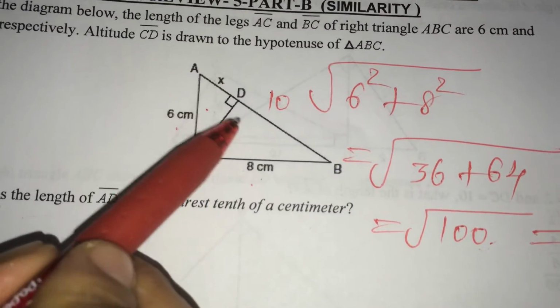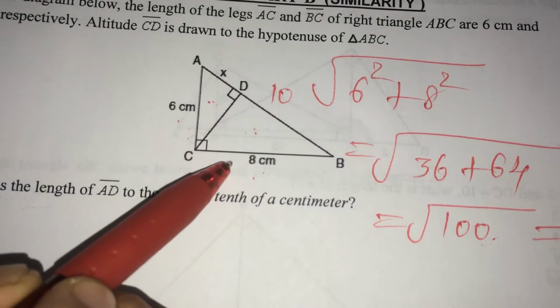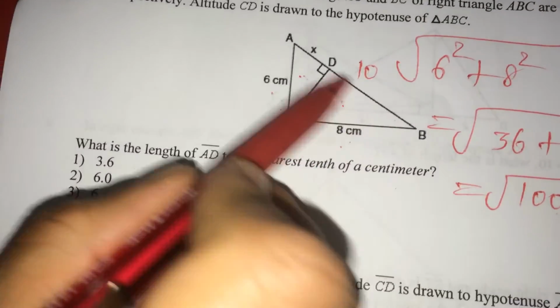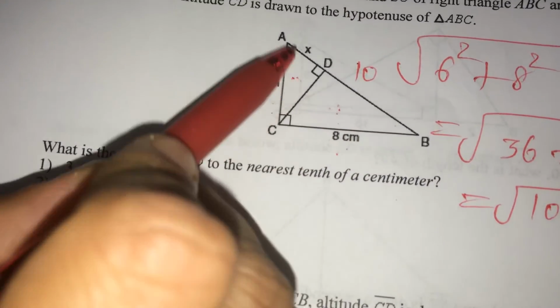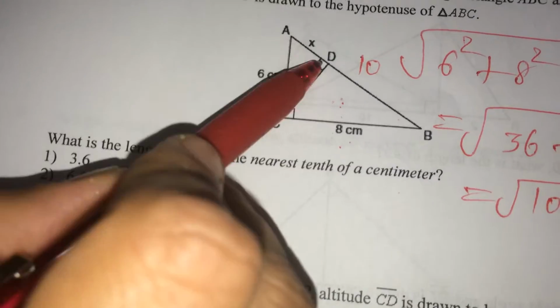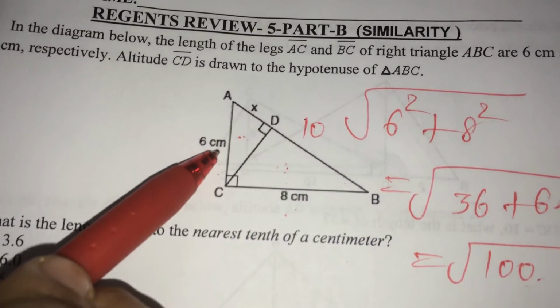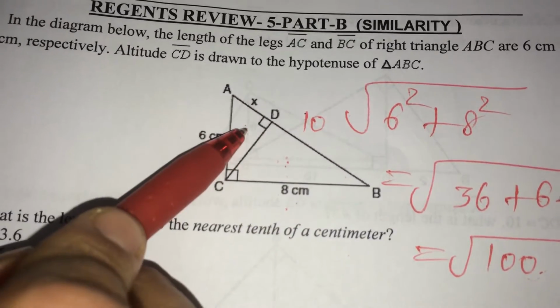And we have two smaller right triangles. I cannot take this one because I know only this side, and I don't know this side and this side. Out of 3, I know only 1. I should know 2. But if I take this one, I know this one and I know at least this value as x. So these two can be easily related to the bigger right triangle. That's why I take this right triangle.